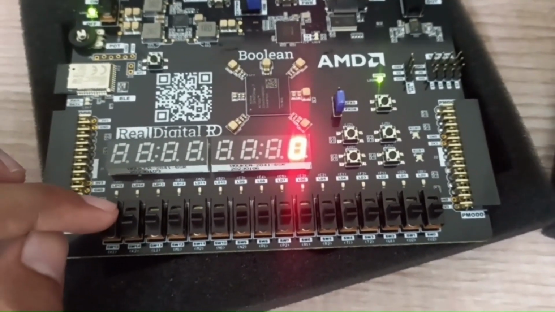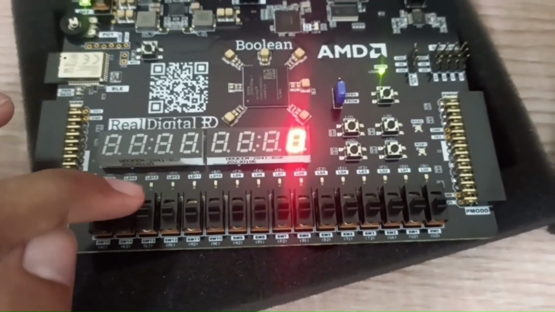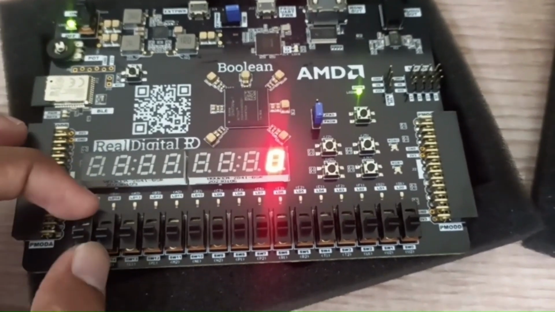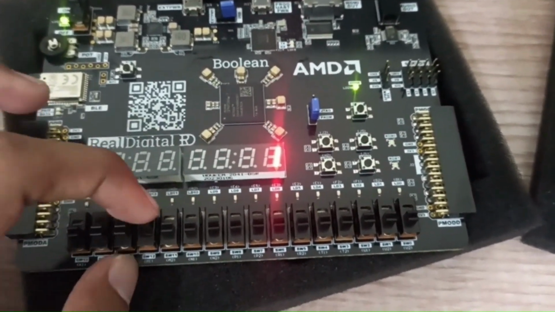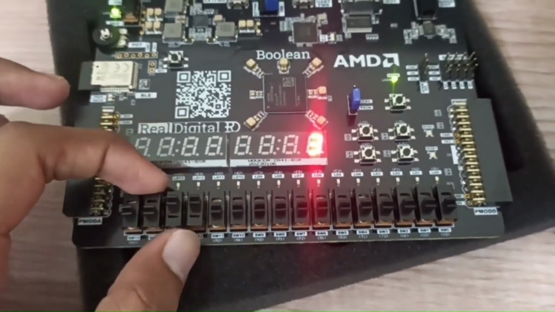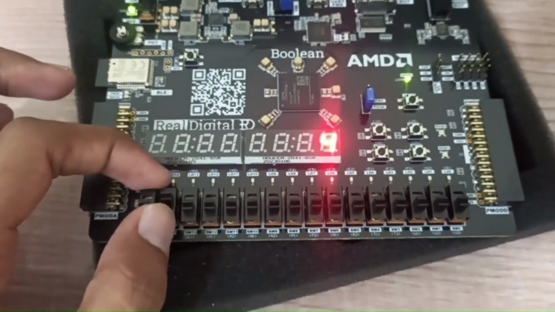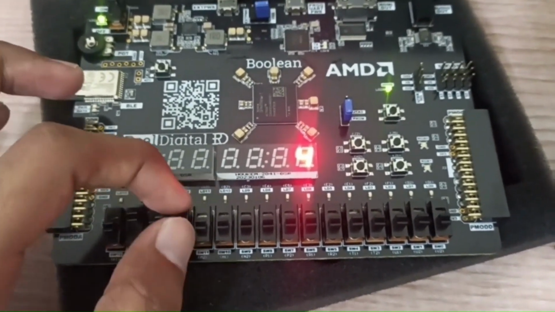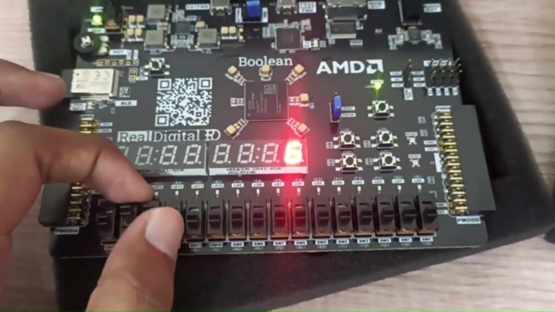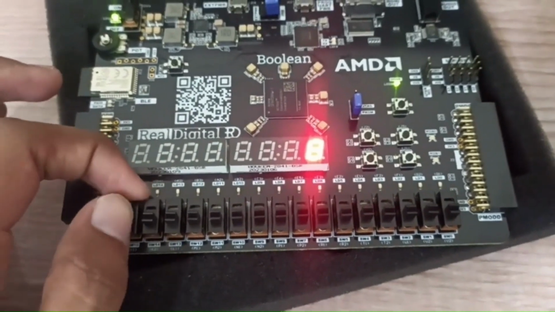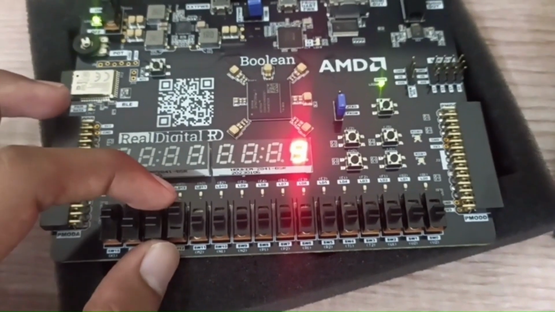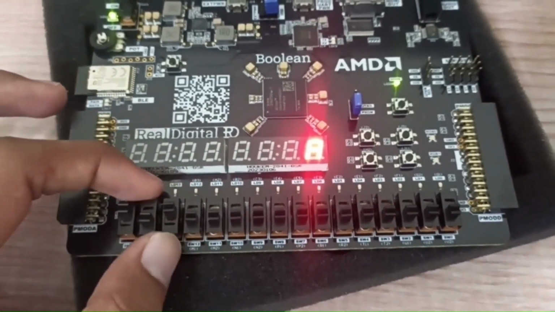See, this is the MSB bit, this is the LSB bit, 3 2 1 0, so a 4-bit input. If all are zeros, it will show 0. 0 0 0 1 is 1, 0 0 1 0 is 2, 0 0 1 1 is 3, 0 1 0 0 is 4, 0 1 0 1 is 5, 0 1 1 0 is 6, 0 1 1 1 is 7, 1 0 0 0 is 8, 1 0 0 1 is 9, then 1 0 1 0 is 10.